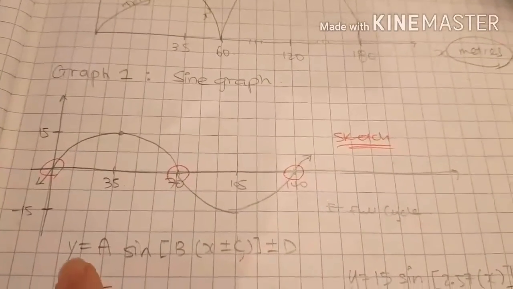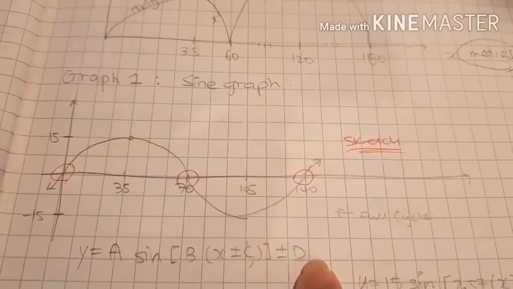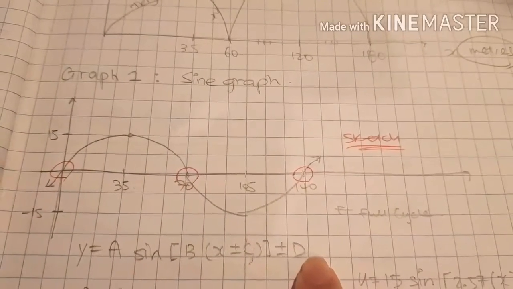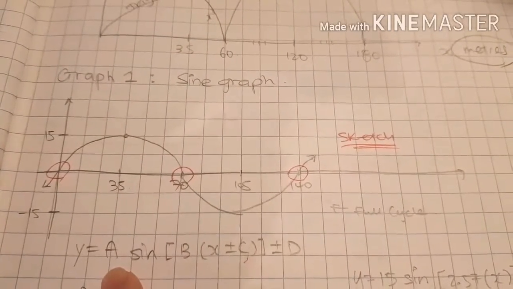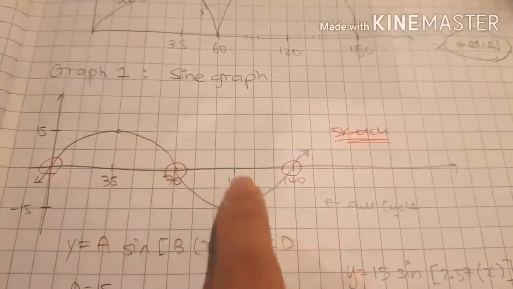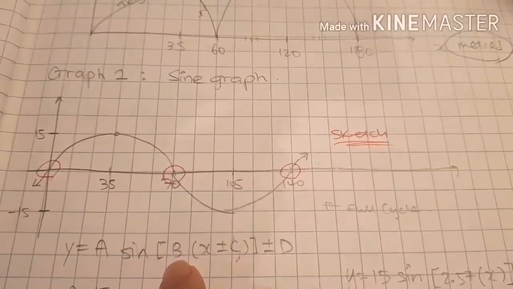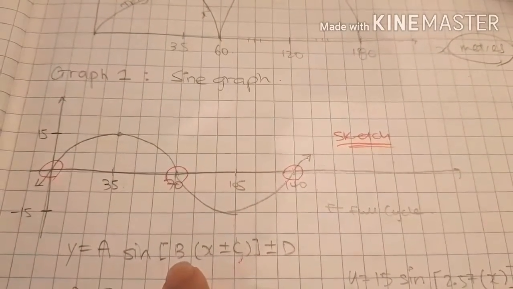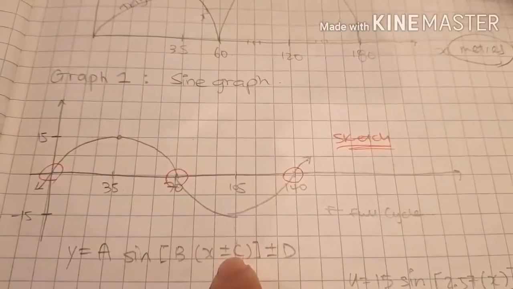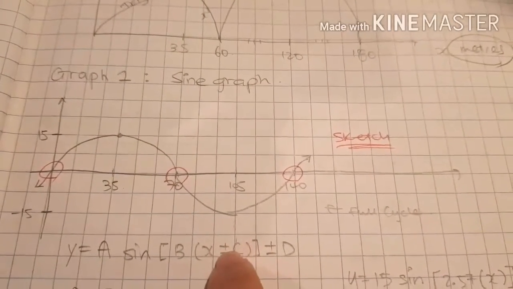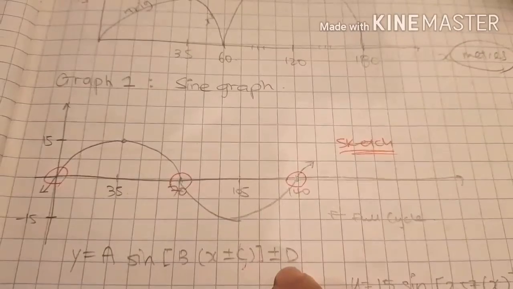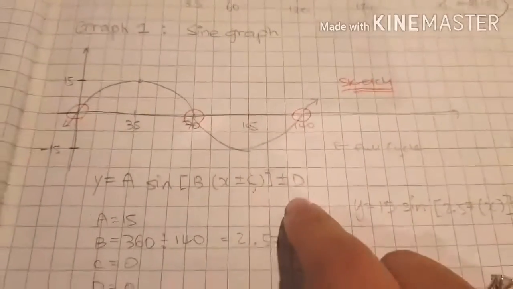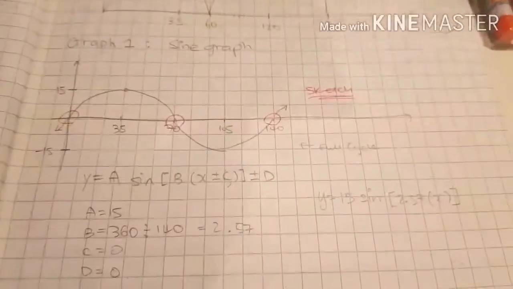Right, so this is my transformation equation. A represents amplitude. B is 360 divided by the cycle. C, horizontal translation, which we're not going to worry about. And D is the midline. There you go.